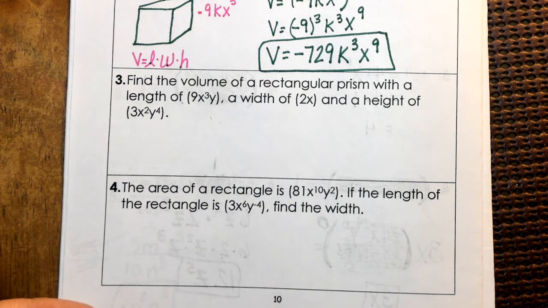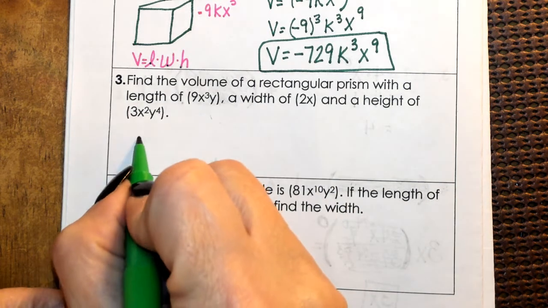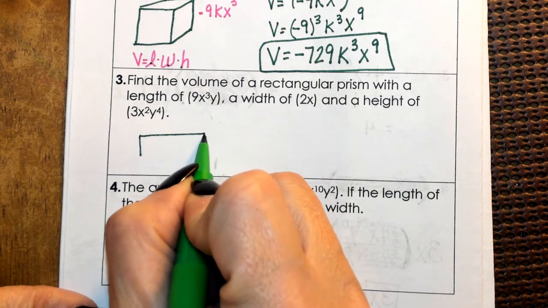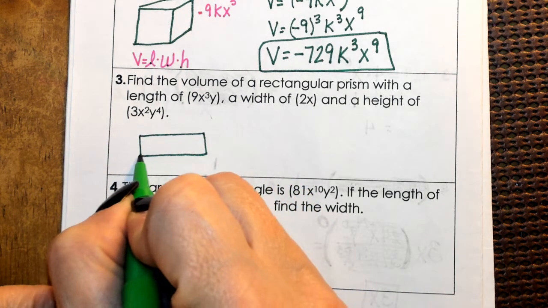Now, I'm going to read this, and then I'm going to encourage you to stop your video and try and solve it on your own. Find the volume of a rectangular prism with a length of 9x cubed y, a width of 2x, and a height of 3x squared y to the 4th. While you look at that, I am going to draw my rectangular prism.